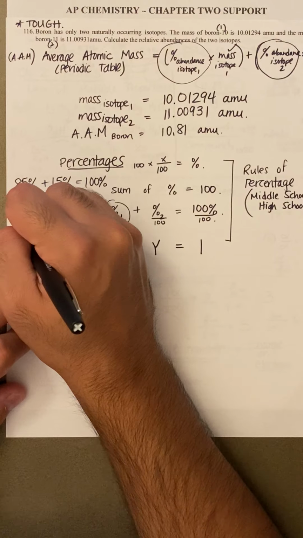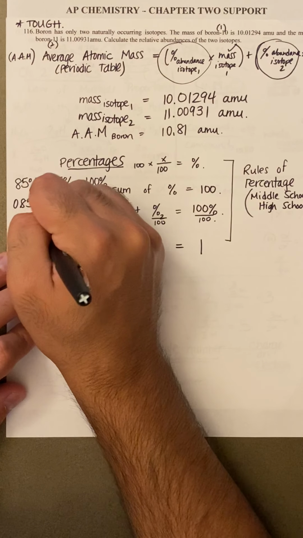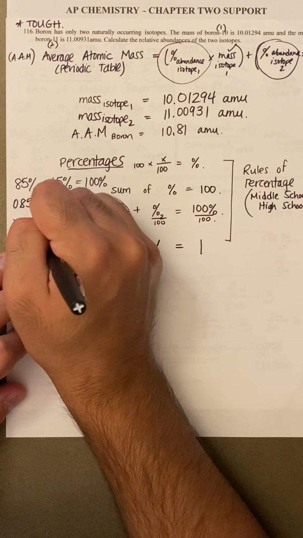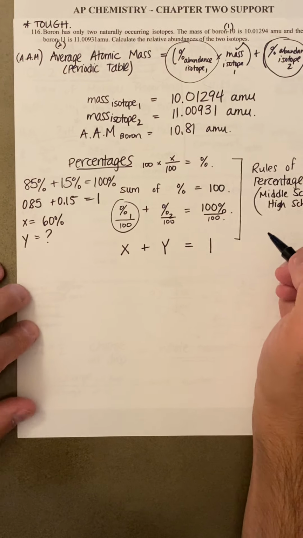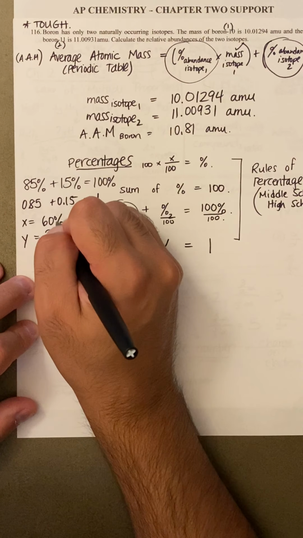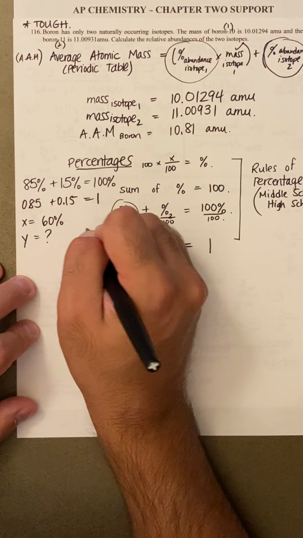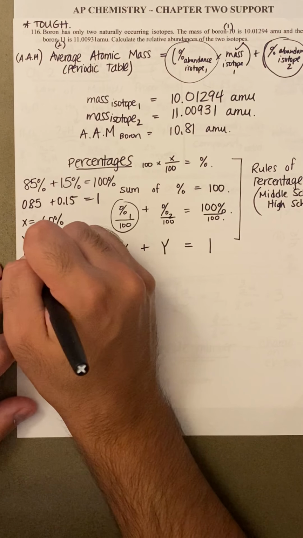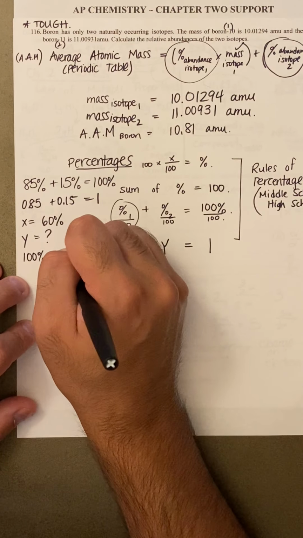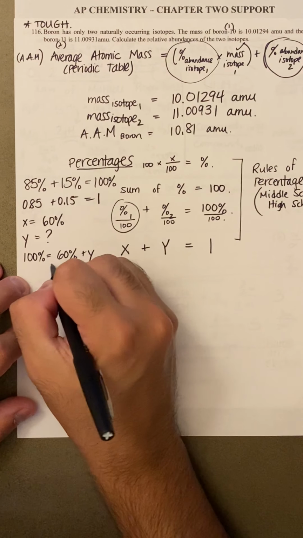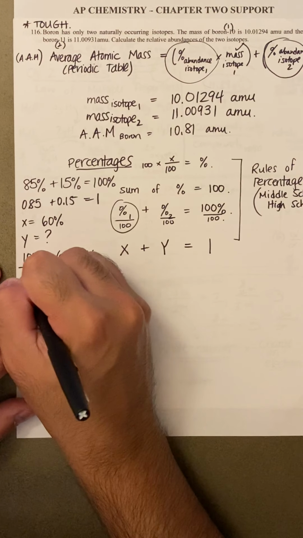If I knew x was equal to 60%, what would be y? Well, if I wanted to figure that out, what plus 60% gives me 100? Well, 100% is equal to 60% plus y. If I wanted to figure this out, I'd have to subtract 60%.